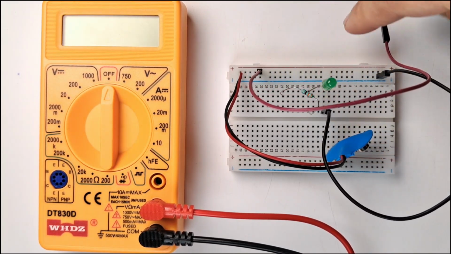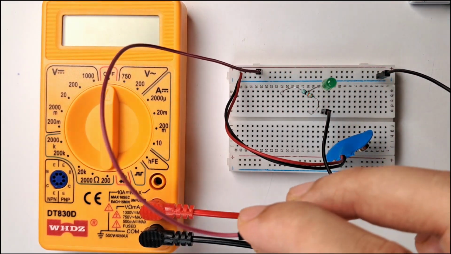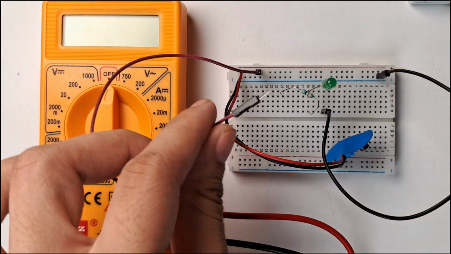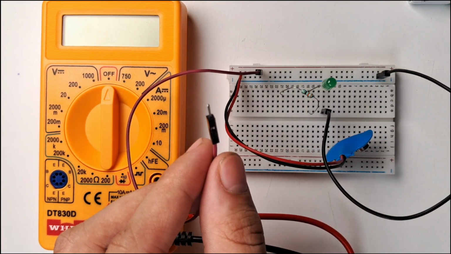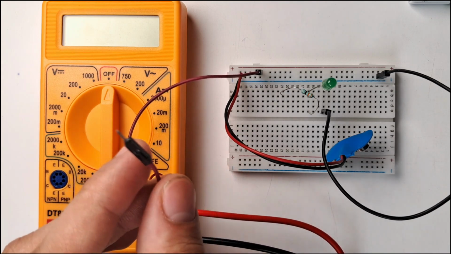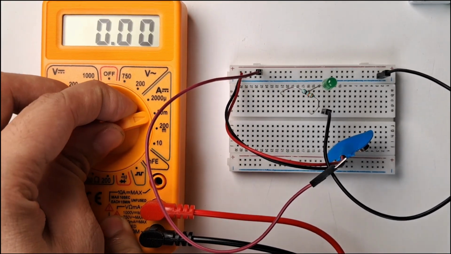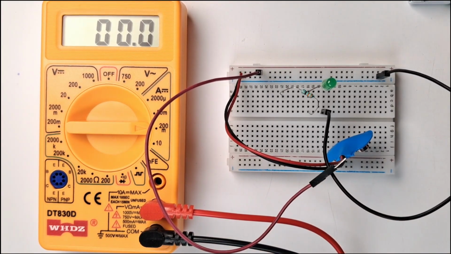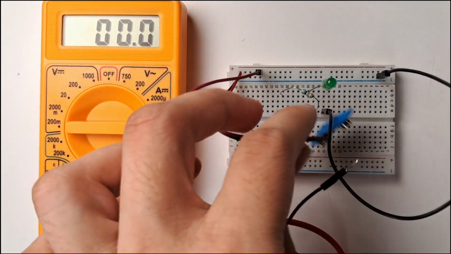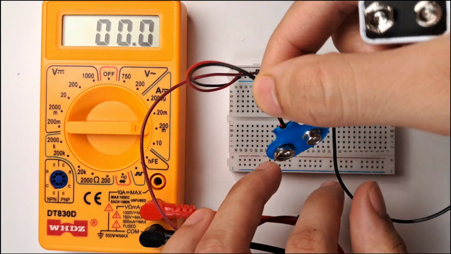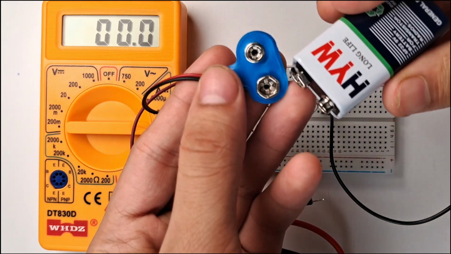First connect the jumper wire in the first row so that we can connect the red probe of the multimeter easily with this jumper wire and the power supply. Now set the multimeter on 200 milliampere of current. Since we know that the LED takes only a small amount of current, we will never exceed 200 milliampere on this multimeter. So this is the safe range.